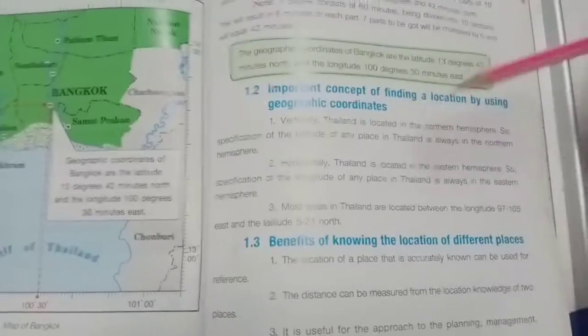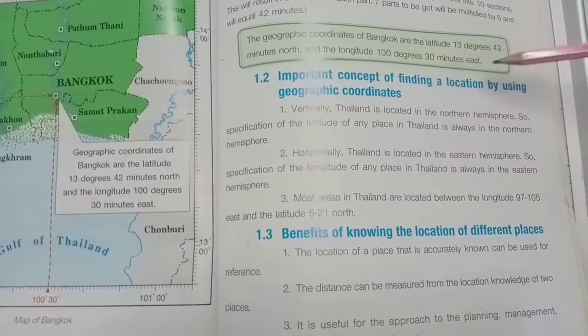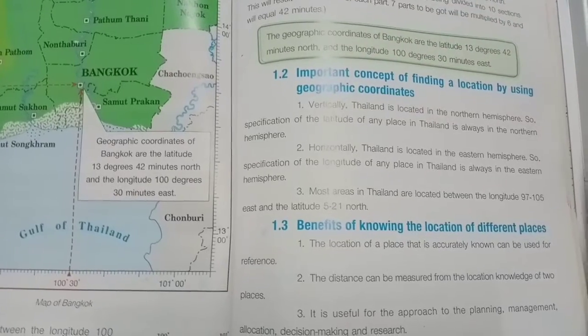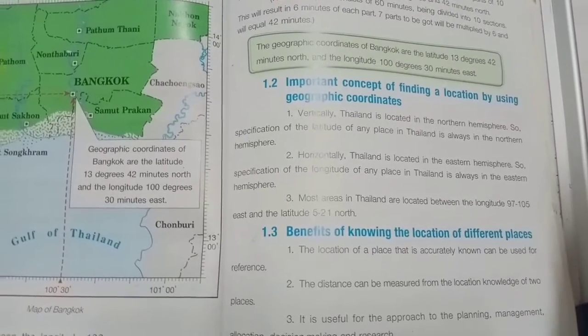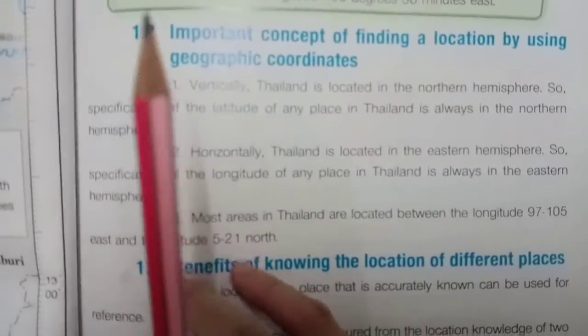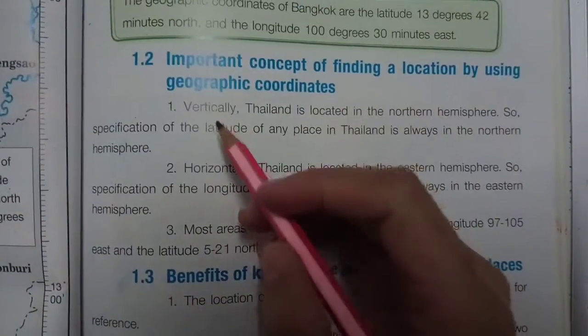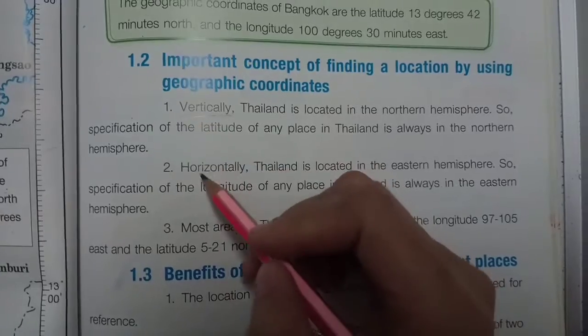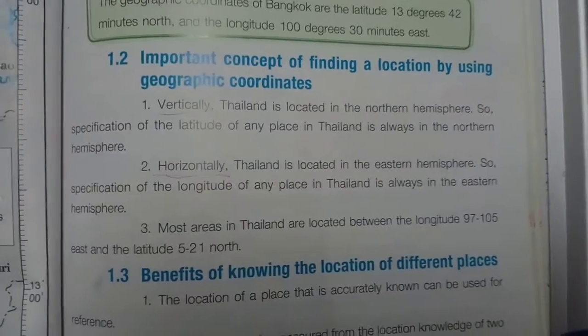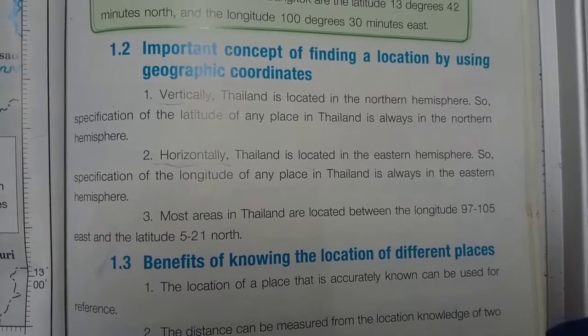Thank you. Hello, students. Welcome to our Social Studies class, and we will move to our next topic, which is about the map. Okay. So now here, students, we are going to know the important concept of finding location by using geographic coordinates. So what is that one? What is that geographic coordinate? So here, it says here we have vertical, right? We have vertical, we have horizontal. So how can we find Thailand in our map? Here.